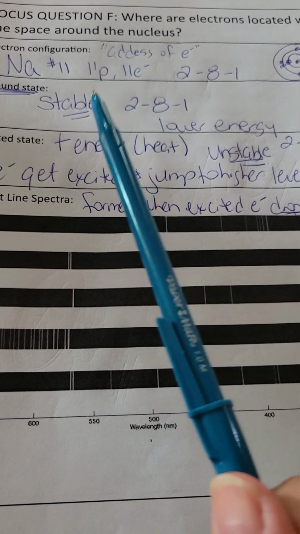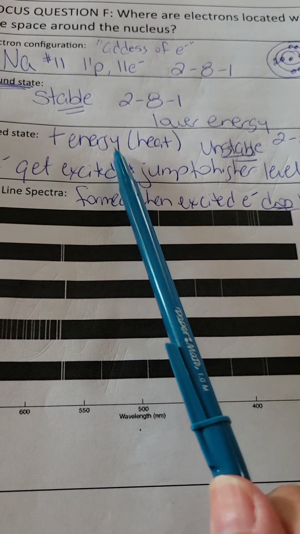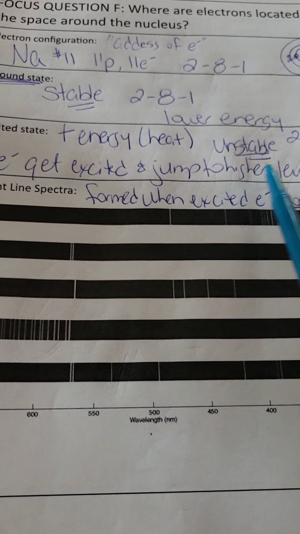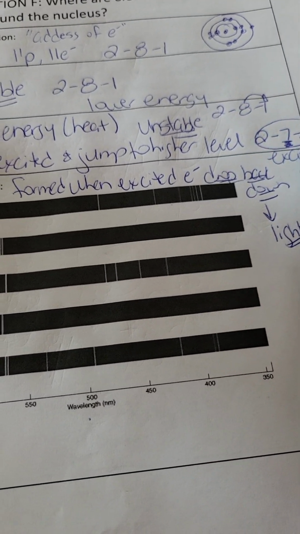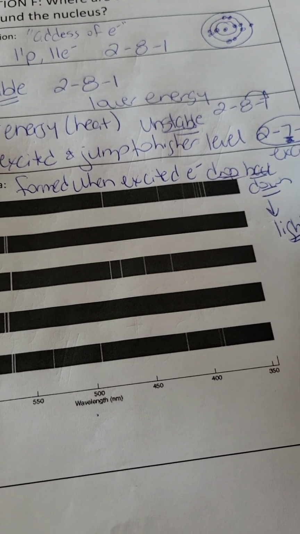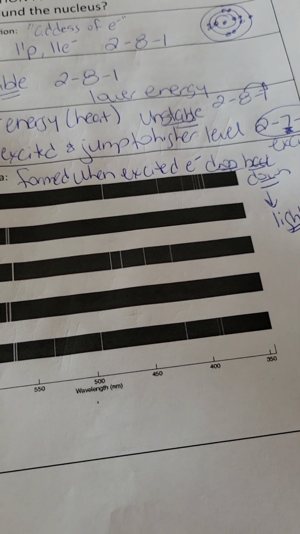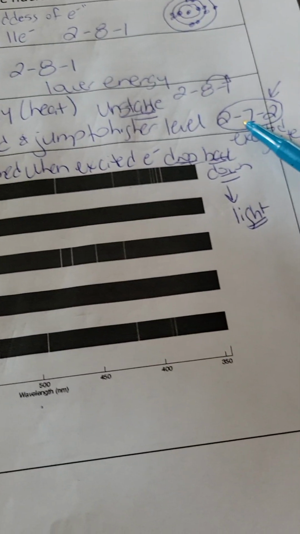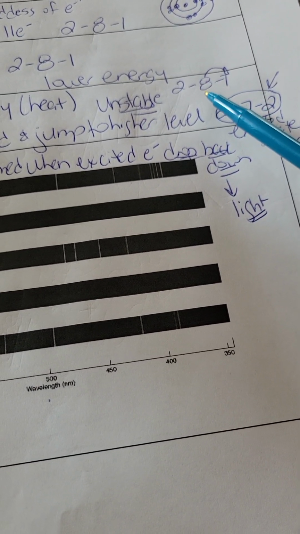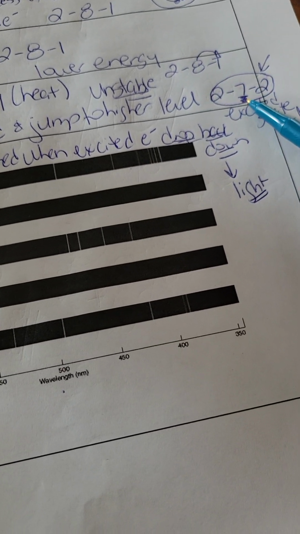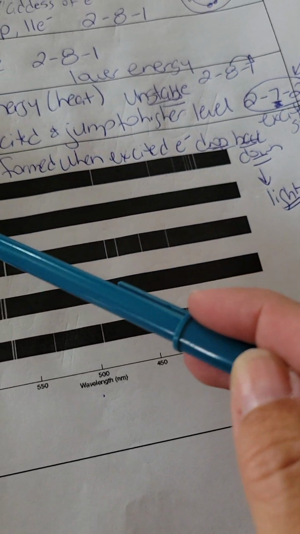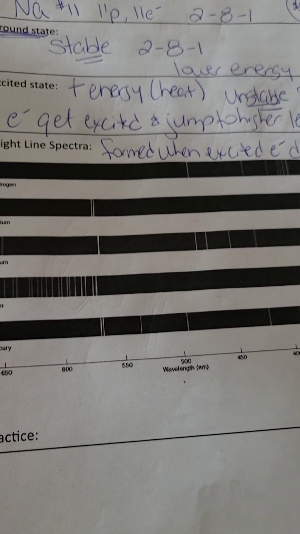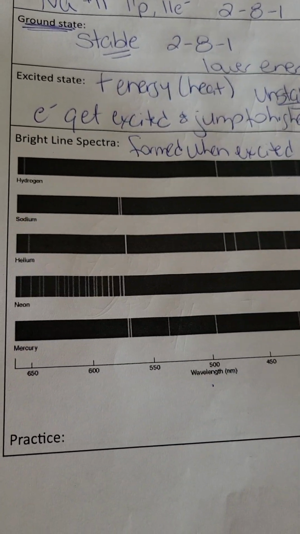If we heat it up or add energy or light it on fire, then electrons are going to get excited and they're going to jump up to a higher energy level. So this 8, maybe one of those jumps up to the 3rd energy level. This is our excited state. It's very unstable, so they are eventually going to drop back down to the stable state of 2-8-1. When it drops back down, it's going to give off that extra energy in the form of light. And depending on how much energy it is, what colors and how much light is given off helps us to identify the different materials.